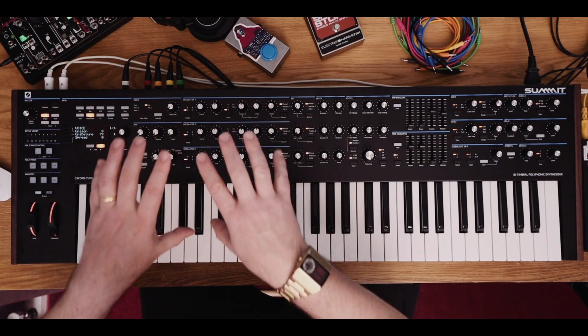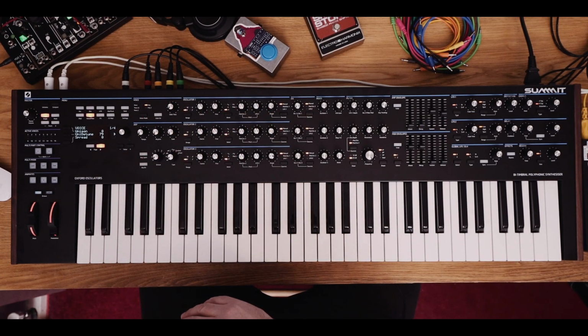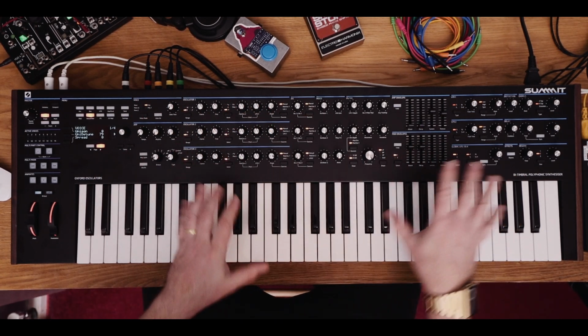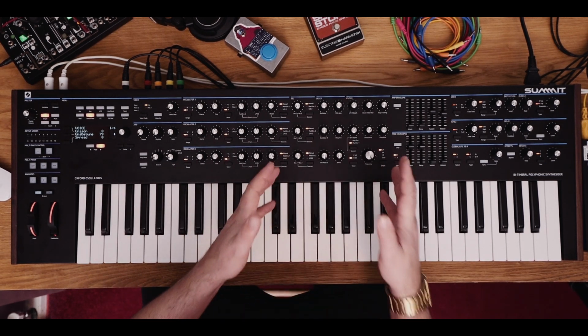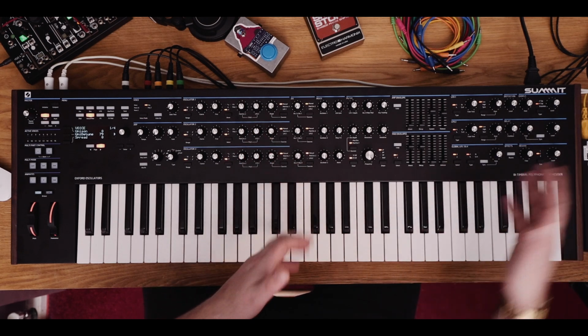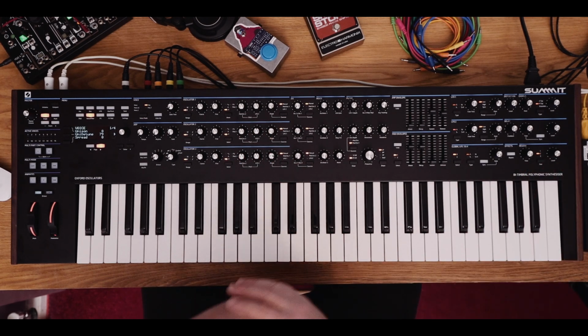So that was a section dealing specifically with the oscillators. If you want to learn more about the different aspects of the Summit synthesizer, check out the other videos that we've been working on to go through the filter, the FM and the modulation controls and such like.